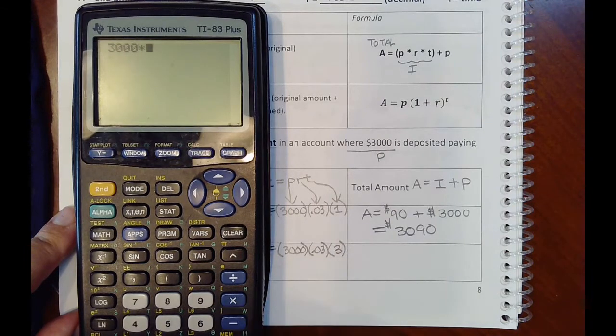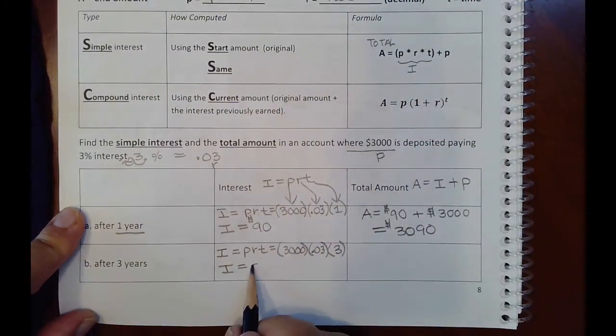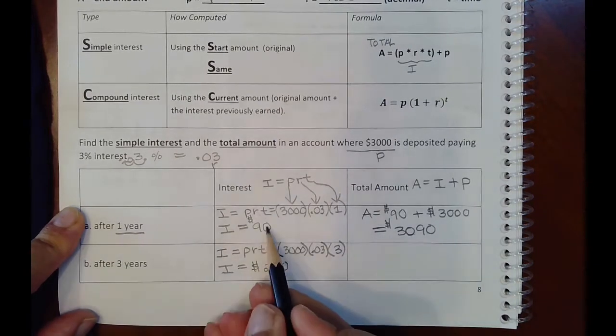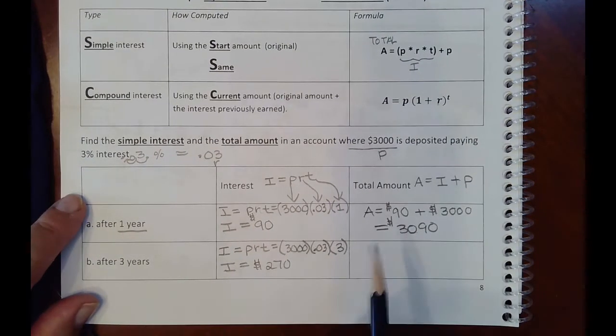3,000 times 0.03 times 3. That's the calculation that we have, and as I said, it's 270. If you were going to take the shortcut and just go 90 times 3, then you have to know what you're making the first year. You have to use this calculation at least once.